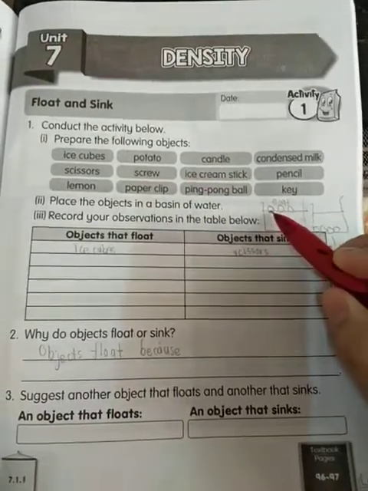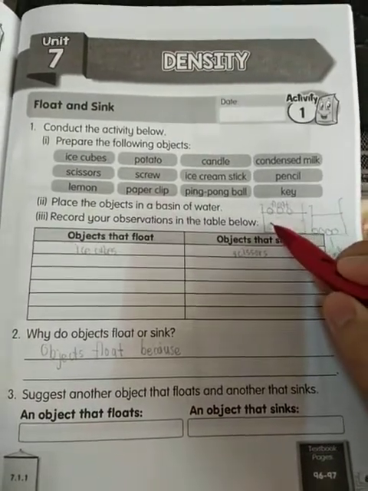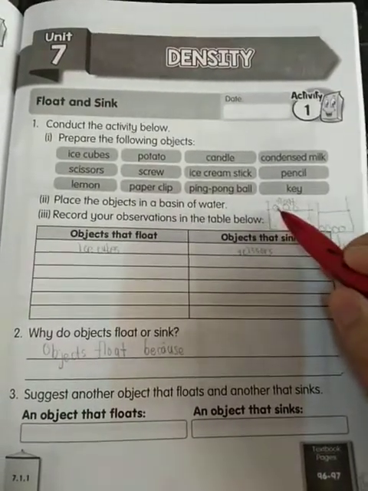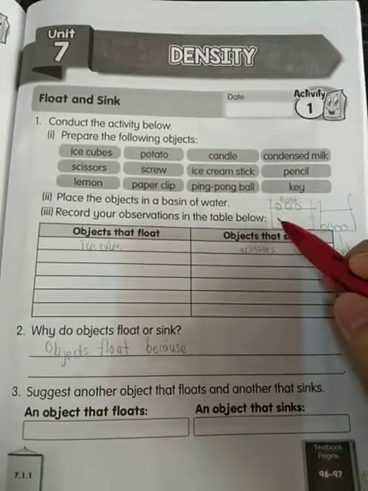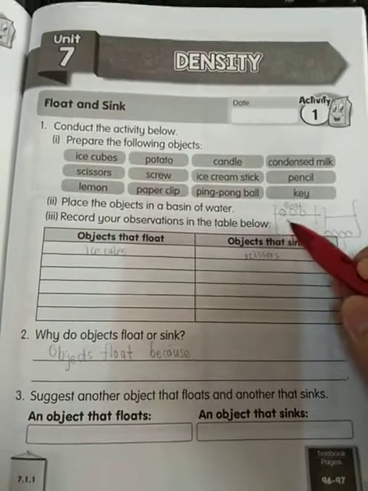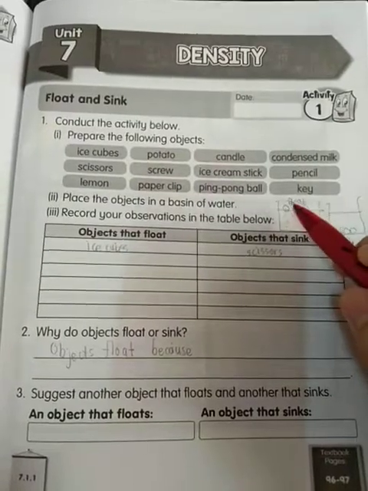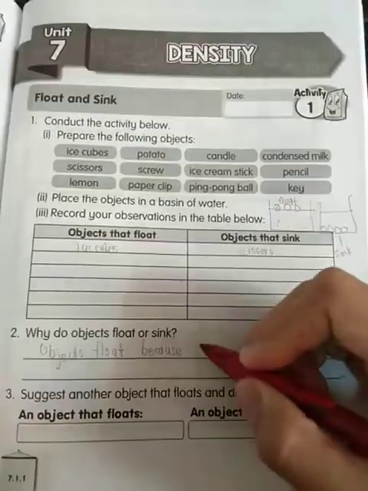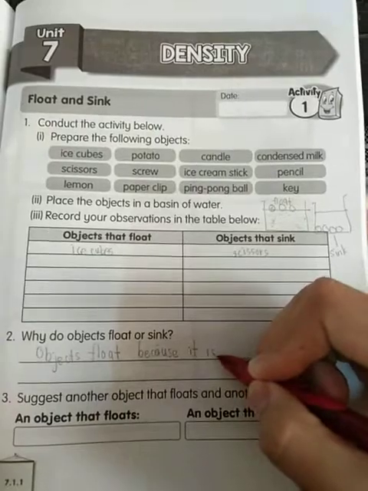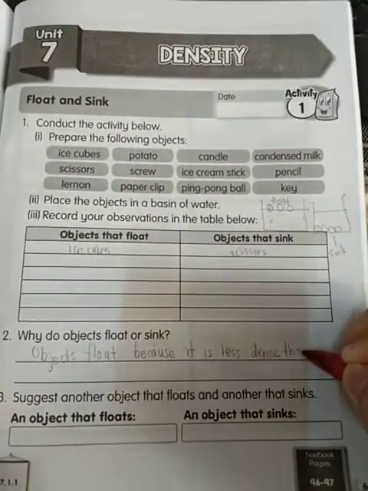Is this one light or is the water light? Yes, this object is lighter than the water. Objects float because they are less dense than water.